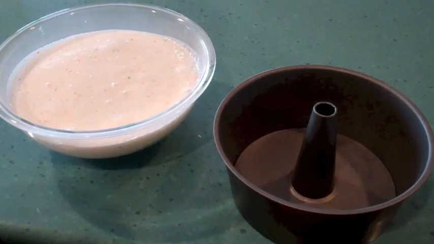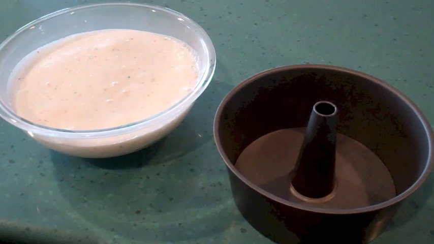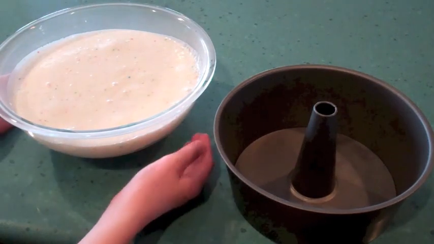Now that we know the volume of our pan, we can now pour the correct amount of batter into the pan. After that, bake the mixture for 45 minutes at 350 degrees Fahrenheit.